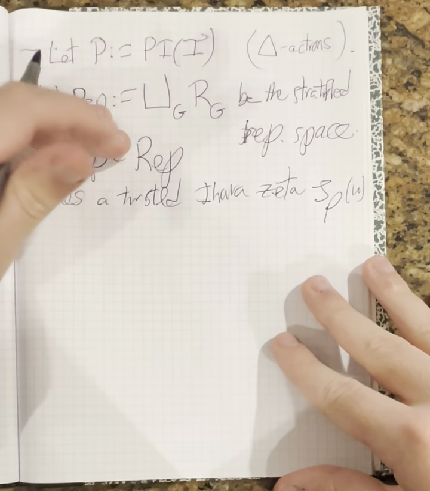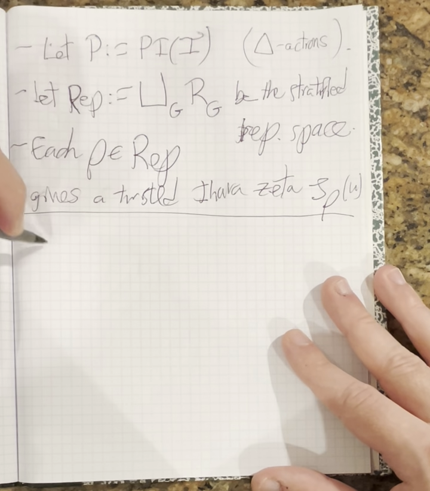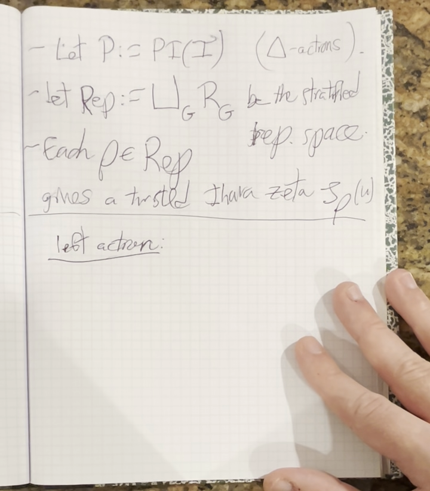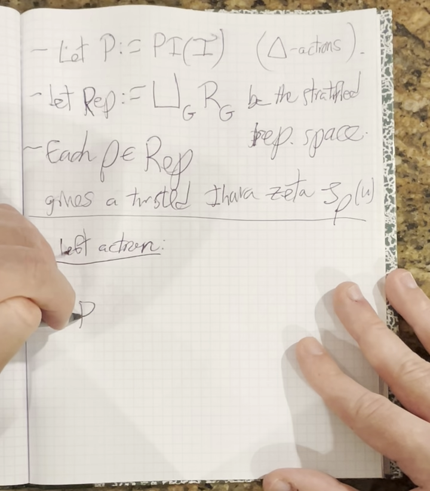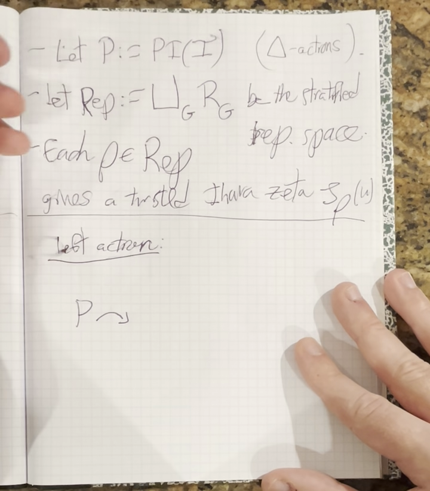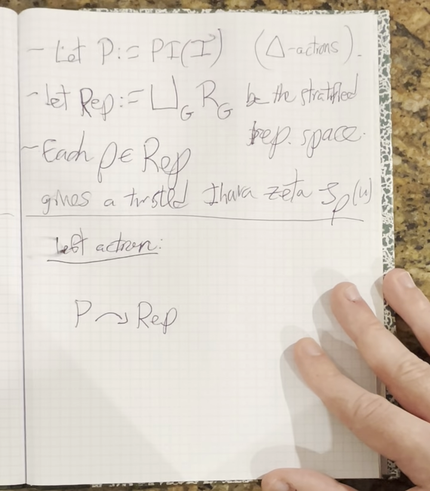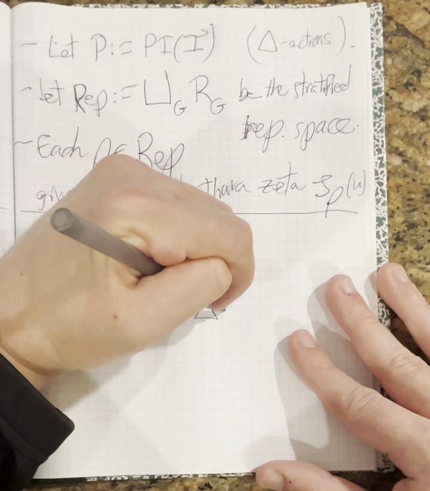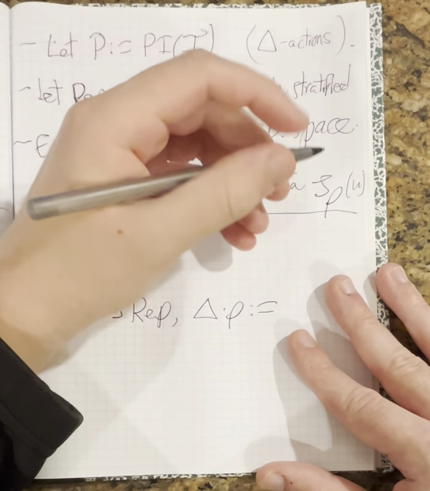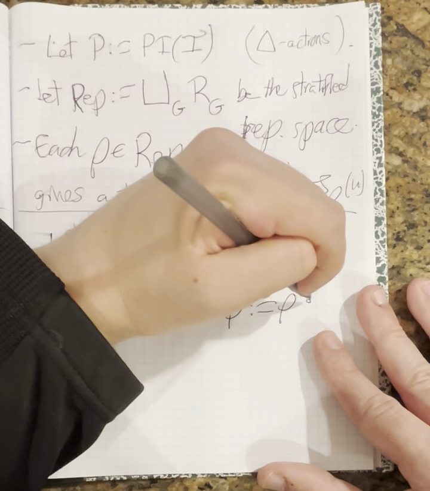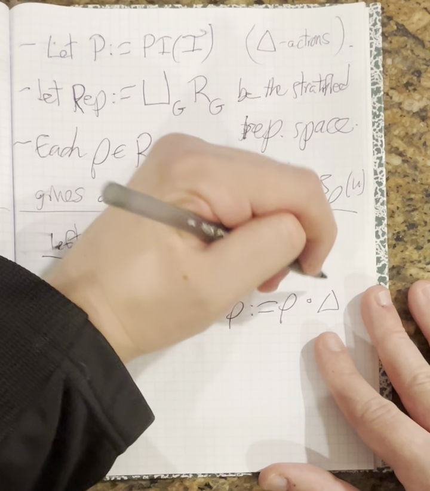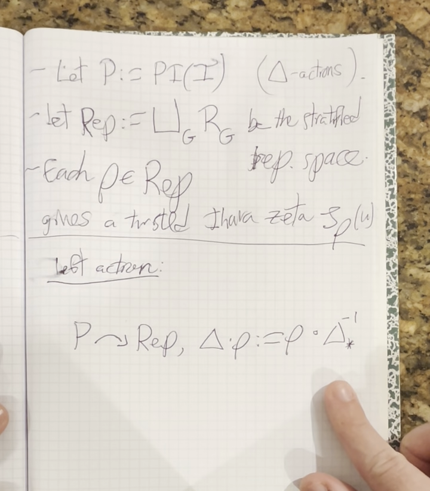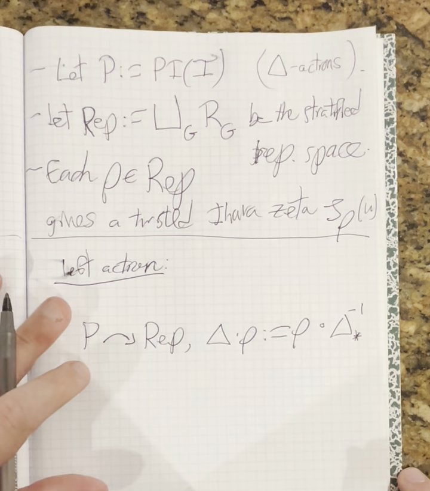So we get a left action of P with delta, and that's in addition to whatever holonomy twist we choose to bake in.